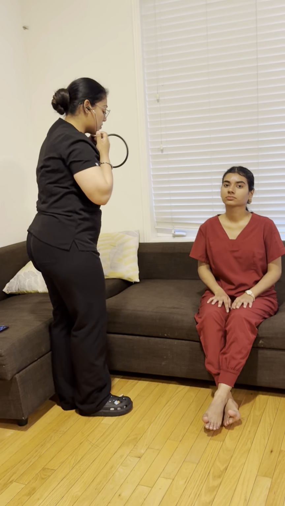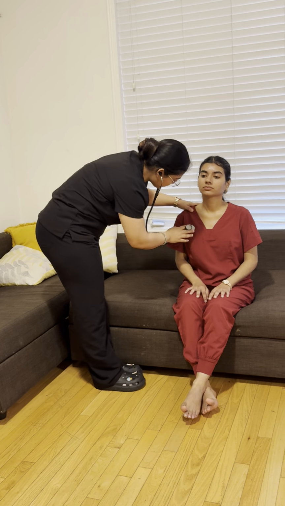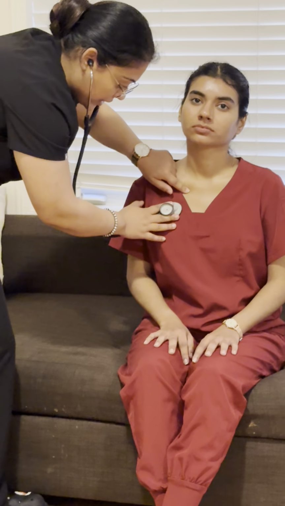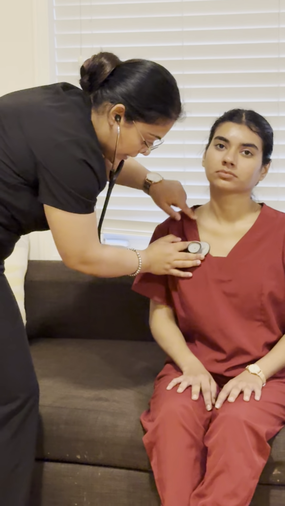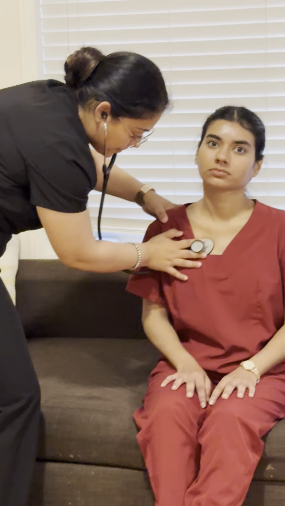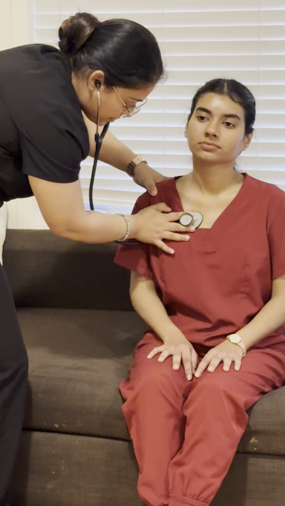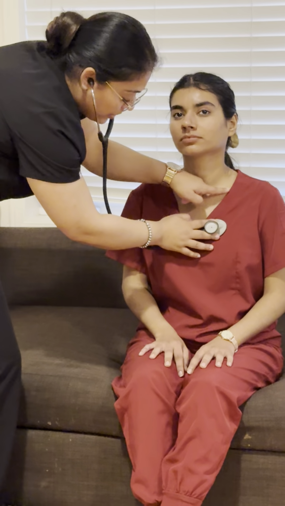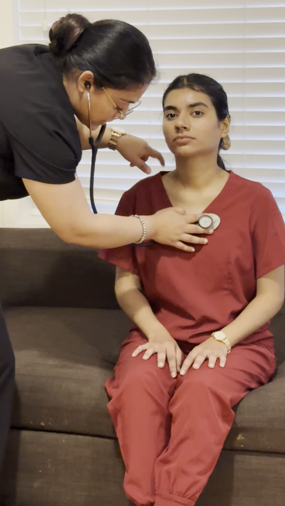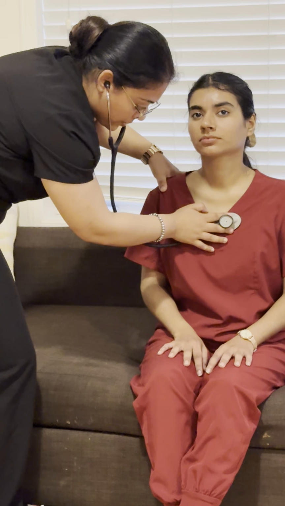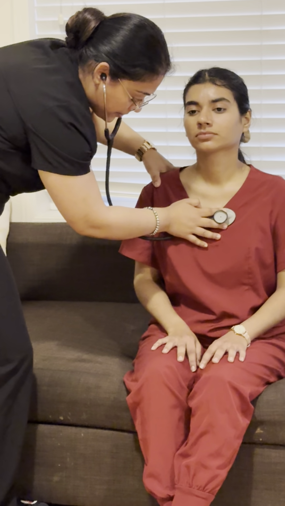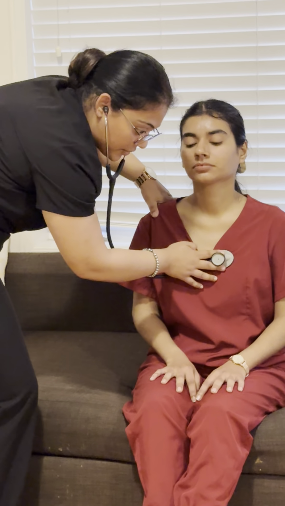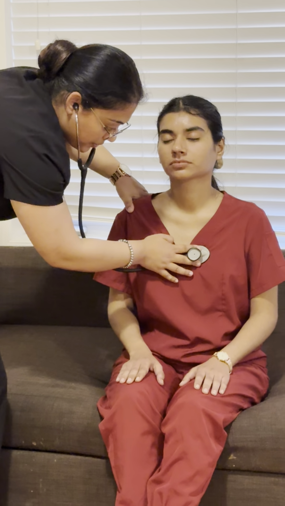For that, I'm going to assess the 4 valves. Okay, the first valve is the aortic valve, which is below the clavicle bone in the second right sternal border. For the pulmonic valve, below the clavicle bone, second intercostal space toward the left side of the sternal border. Erb's point is present at the third intercostal space toward the left side of the sternal border.